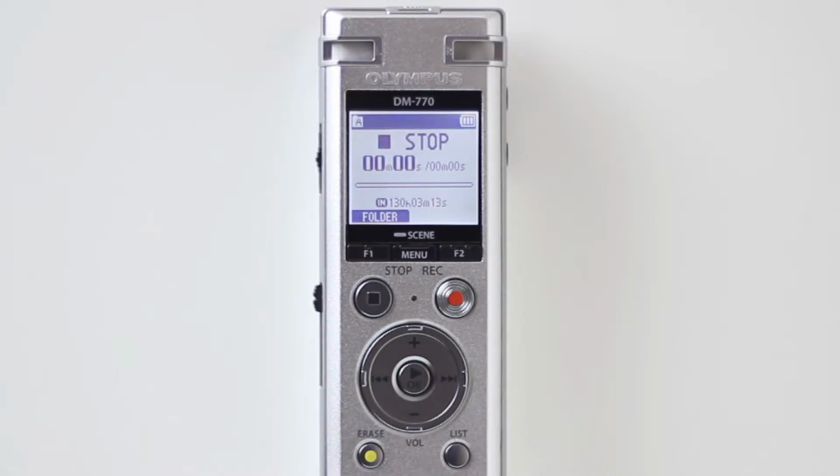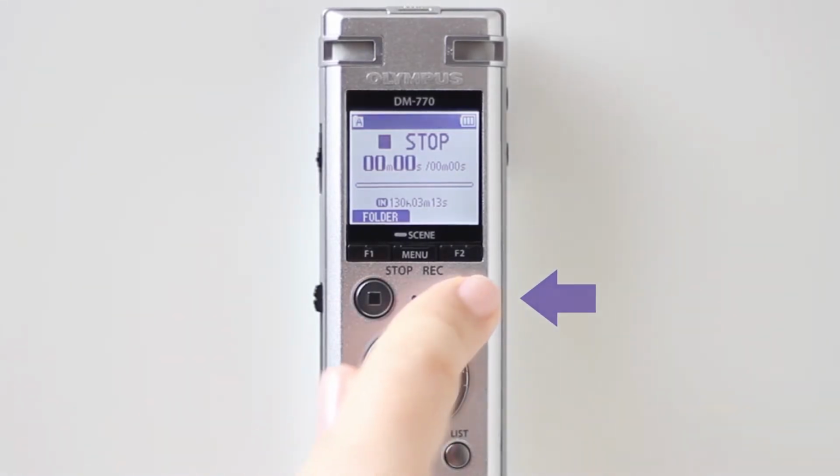If you want to be super organised, you could record yourself stating a little information about the recording before the lecture begins. So let's hit record and notice the orange light pop on.